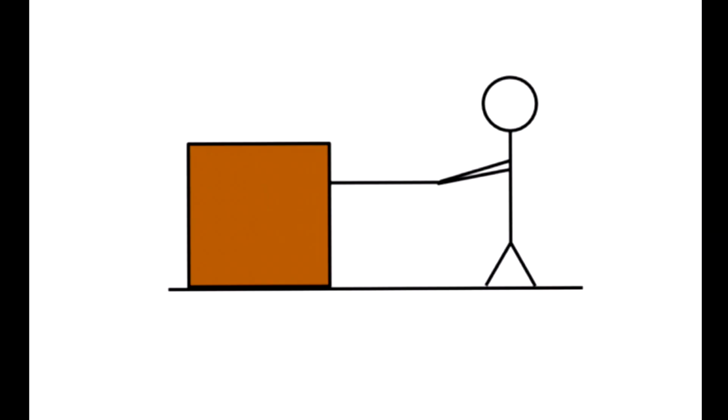Here is me pulling a box attached to a rope. Every time I take a step, I push the ground back, and the ground pushes me forward. At the same time, I pull the box forward while the box pushes me backwards.